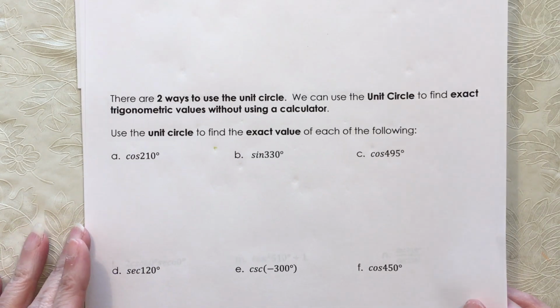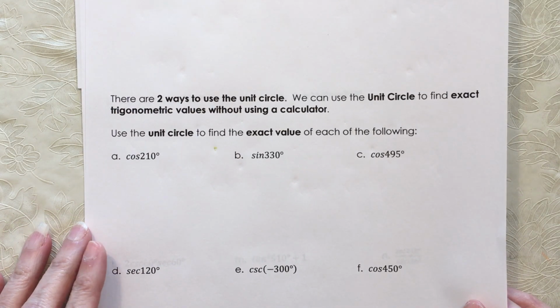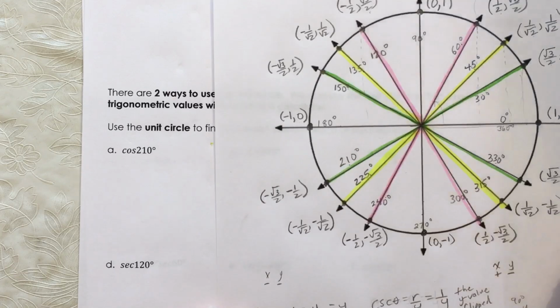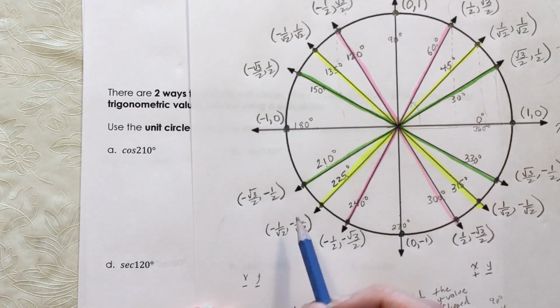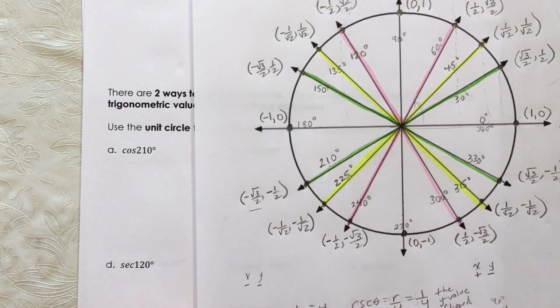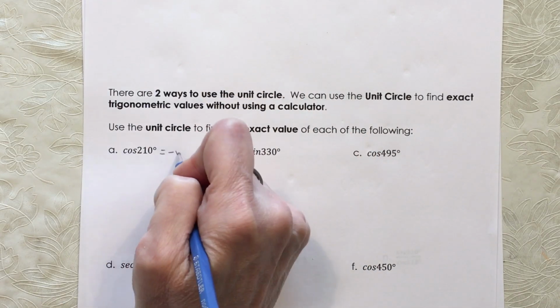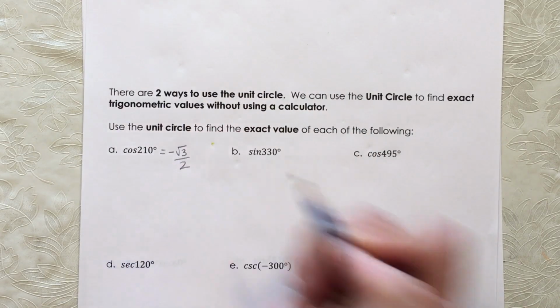So the cosine of 210. We said that on the unit circle, cosine is the x value. So if I look at 210 degrees, the x value is negative root 3 over 2. So the cos of 210 is equal to negative root 3 over 2.